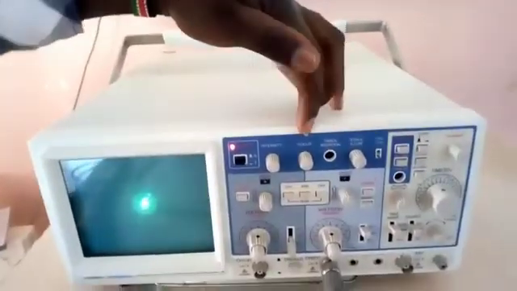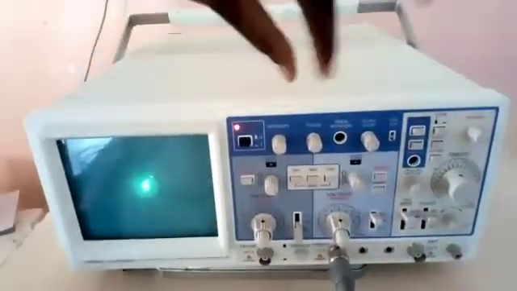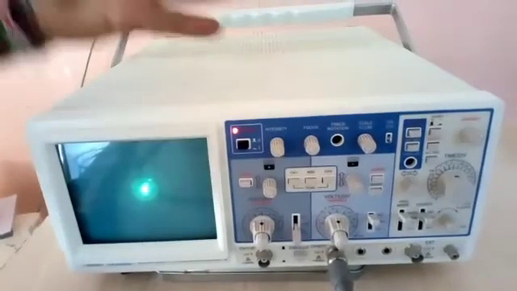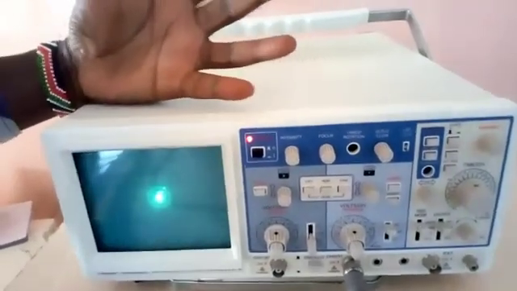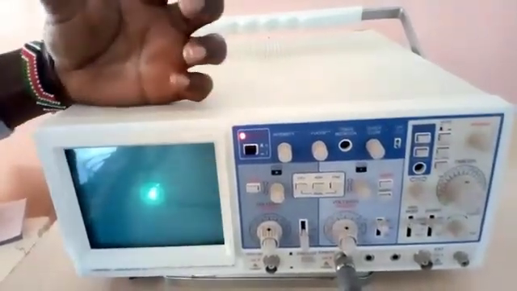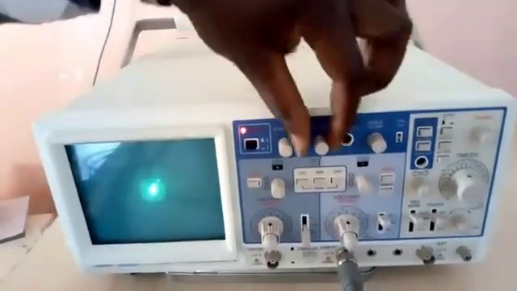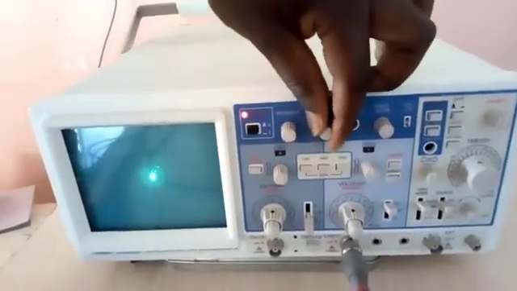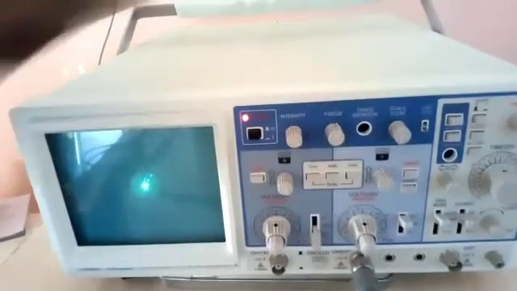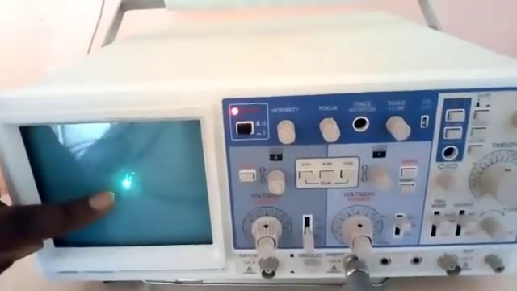This is the focusing knob, and you can see, even though this feature may not be very well captured by the camera, when I turn this, at that point I have a very sharp dot.